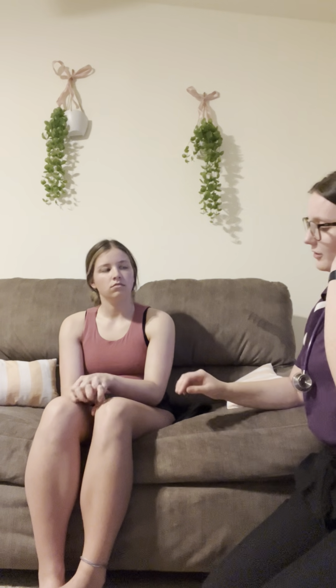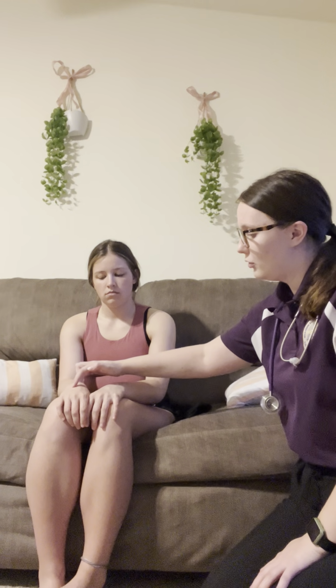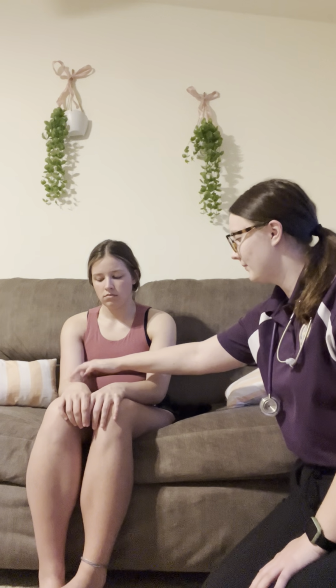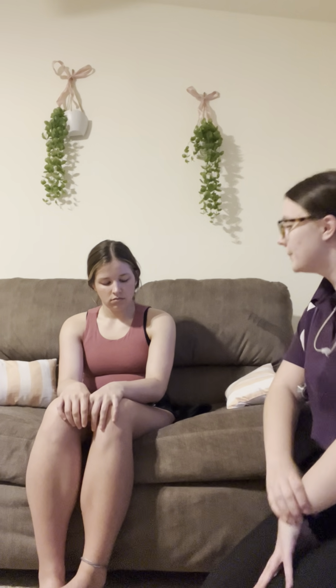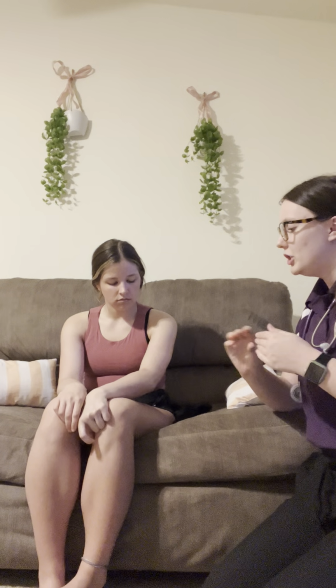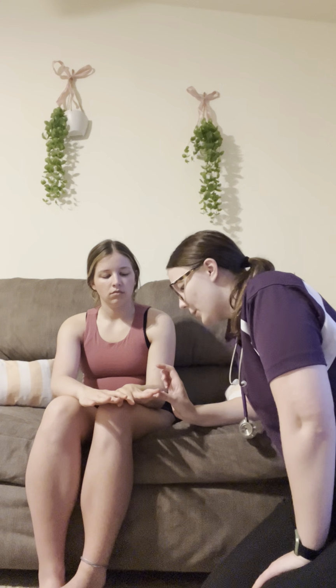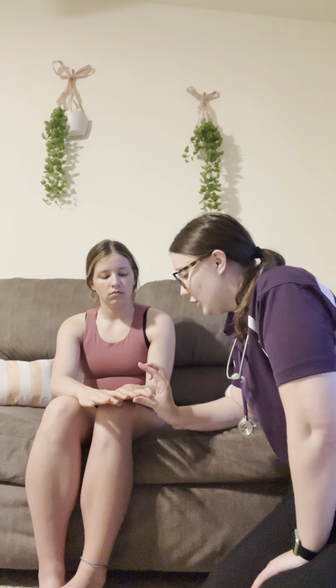Now I'm going to assess for edema. I'm just going to push my finger into your skin and see how quickly it bounces back up to normal. Again, doing it on different locations all over her upper arms. I'm going to do capillary refill, so can I see your fingers, please? Assessing to see how quickly her nails go back to their original color. I'll do it on 2 or 3 fingers.